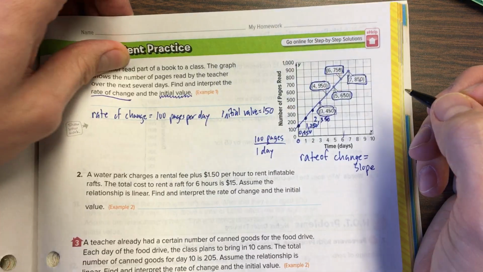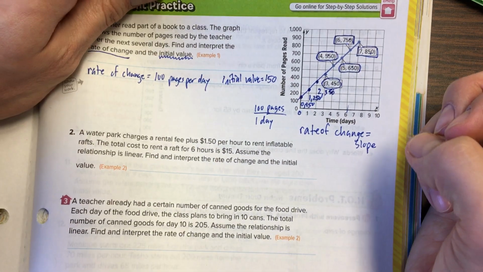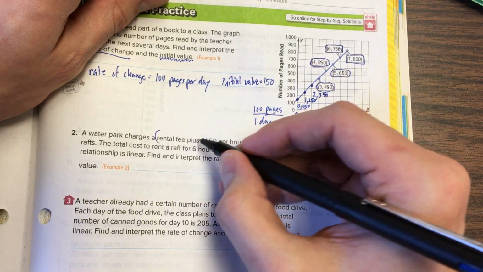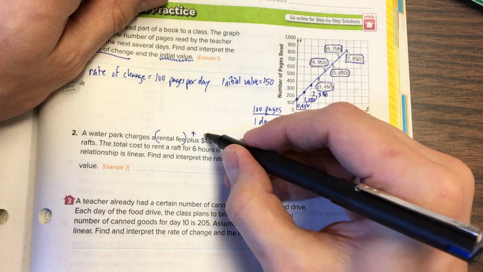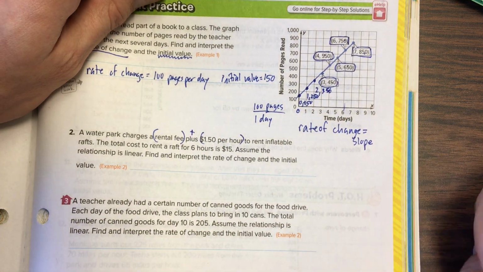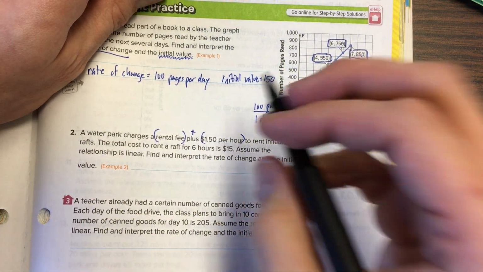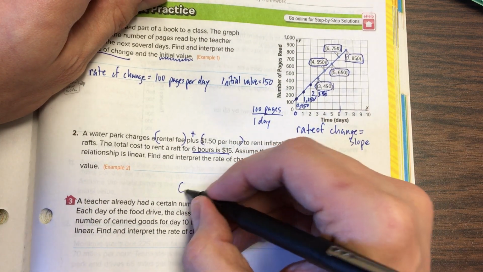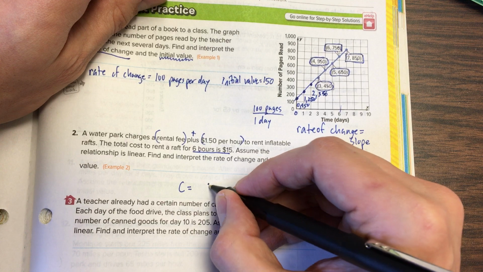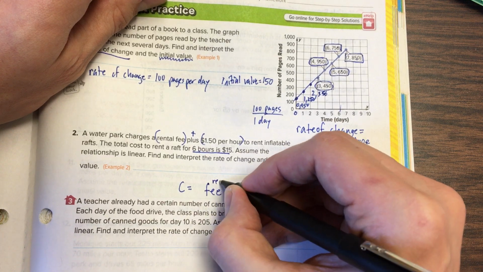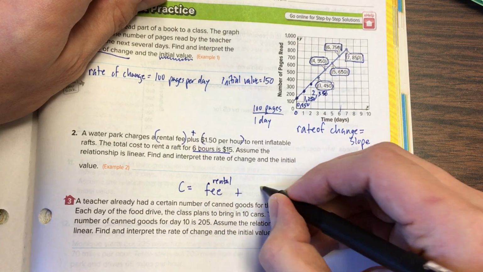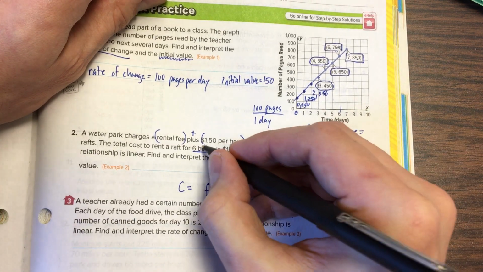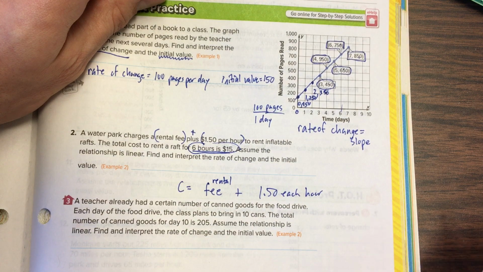Okay. What about if it is an equation? We're going to do the same thing. A water park charges a rental fee plus $1.50 per hour to rent an inflatable raft. The total cost to rent a raft for 6 hours is $15. So your cost is the fee plus $1.50 each hour. And it says this person has it for 6 hours and they paid $15.